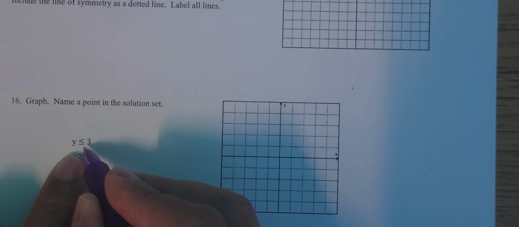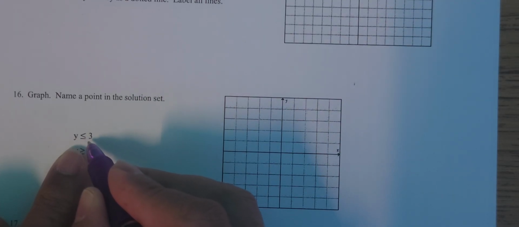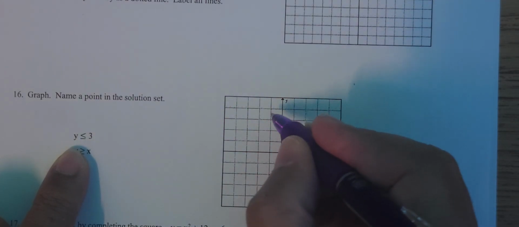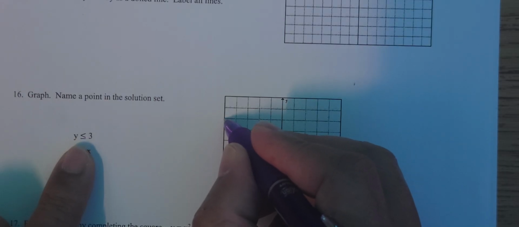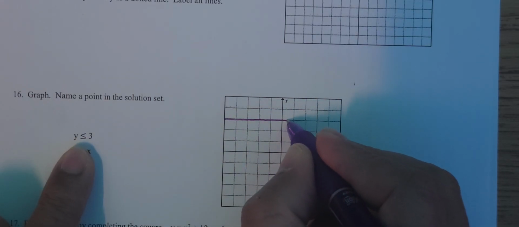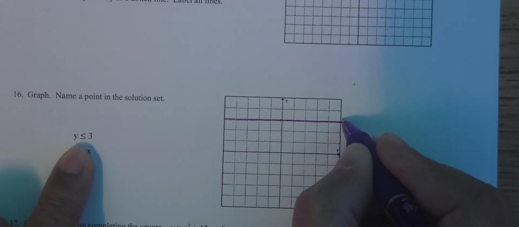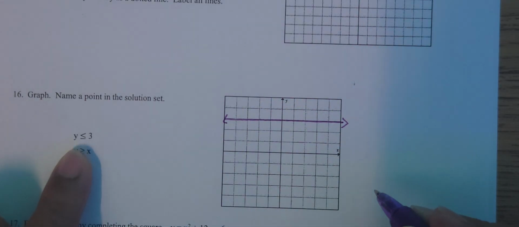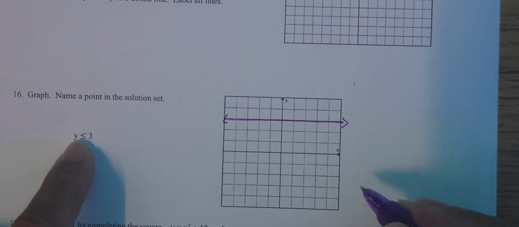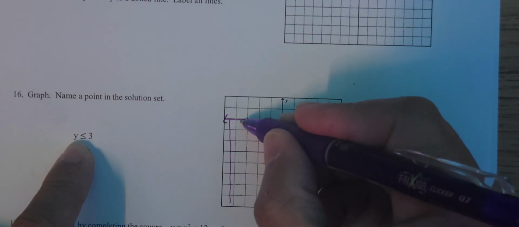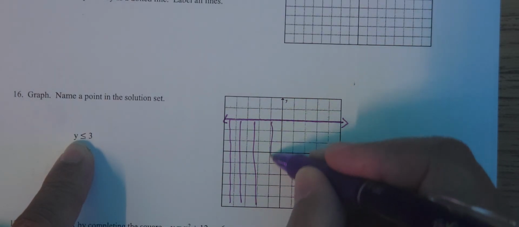So I'm gonna graph the inequality y is less than or equal to 3. So this is 1, 2, 3. Then that graph, and it's equal to, so it should be a solid line passing through y equals 3, which means the slope is 0. Okay, then I'm going to notice that this is less than, so then below the line gets shaded. All of this region gets shaded.